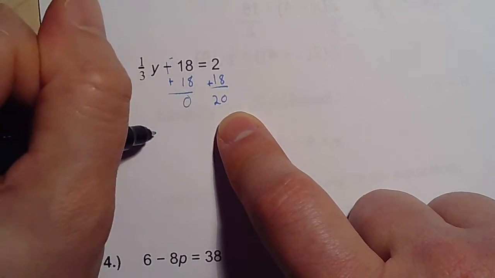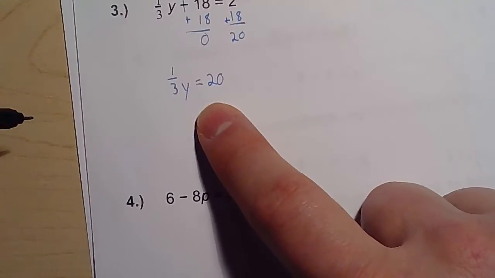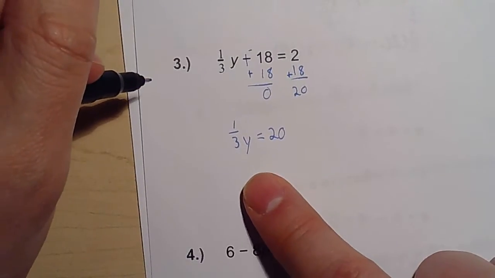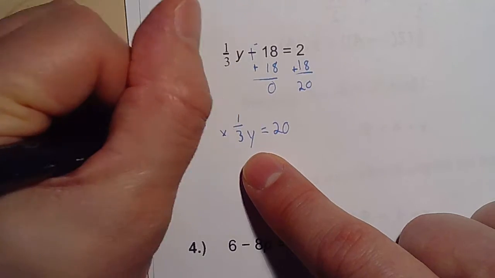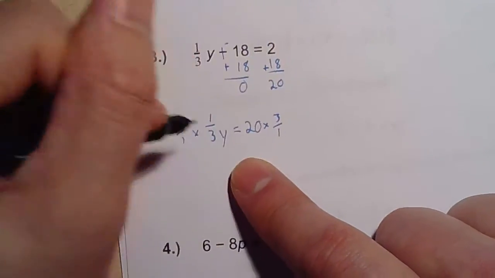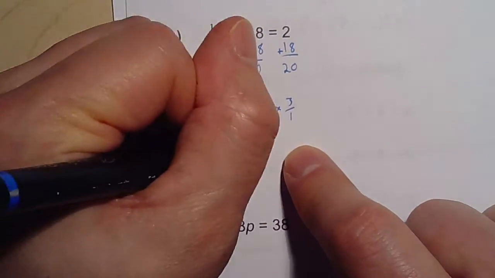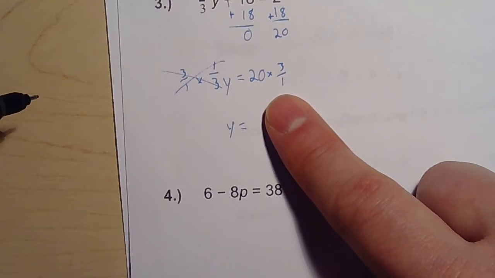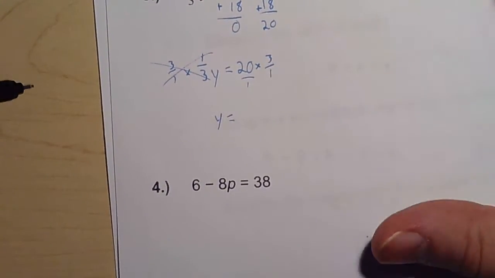So then I'll be left with 1/3 y equals 20. So now you need to get rid of that 1/3. You could divide by 1/3 or multiply by the reciprocal. Do it to each side. And then this will cancel out. You're left with y equals 20 times 3/1, which is basically 20/1. Multiply straight across, you'll get your answer.